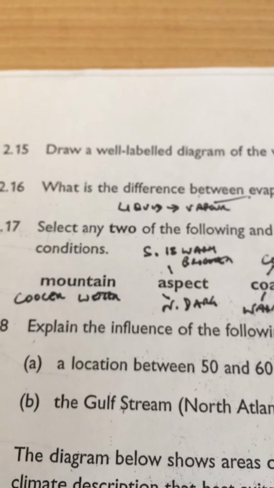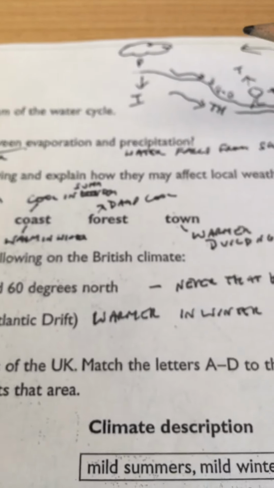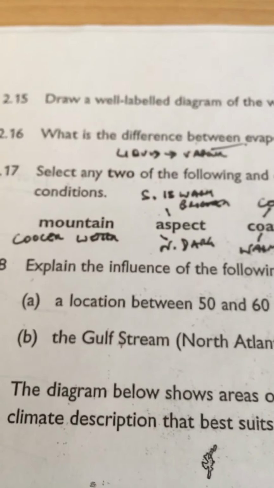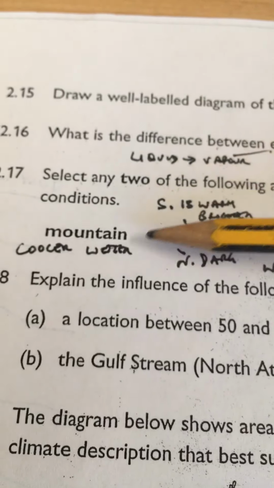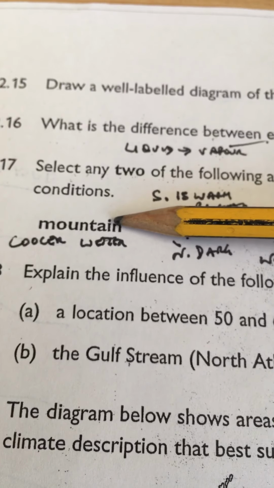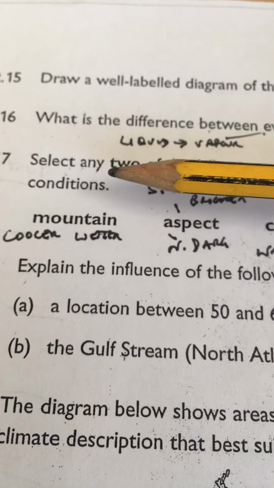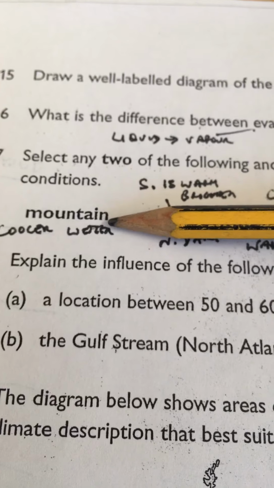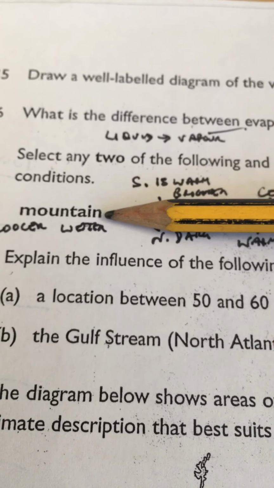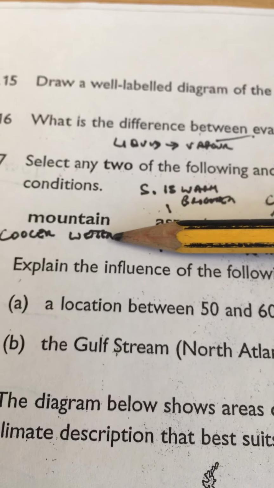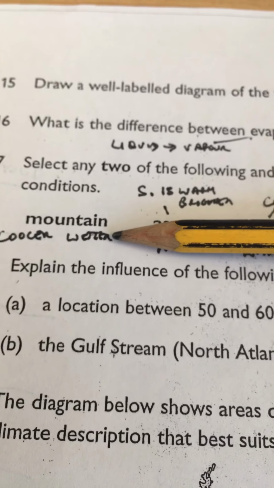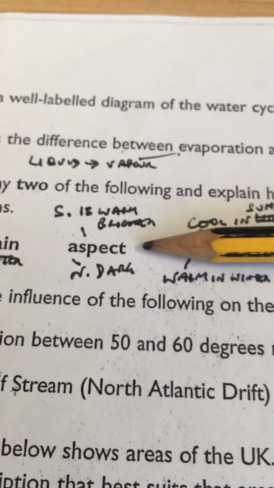2.17. Select any two of the following and explain how they may affect local weather conditions. I've done all four because I'm very keen. Mountains, well, they are cooler and wetter. They might protect you from the winds, and also they might create rain shadows. So many ways mountains affect the weather.